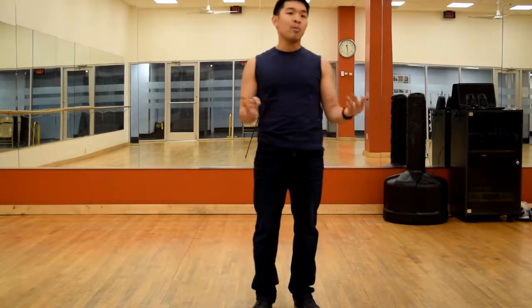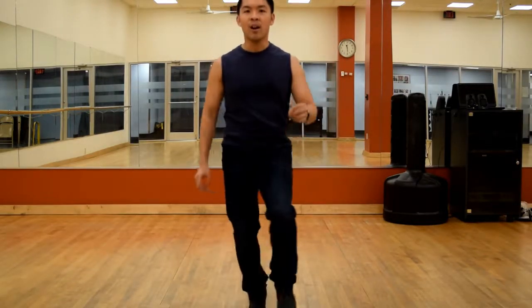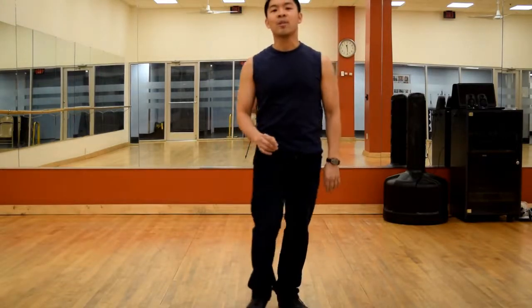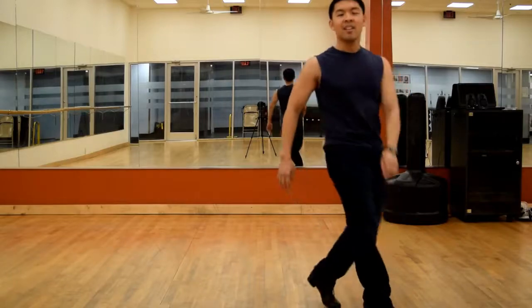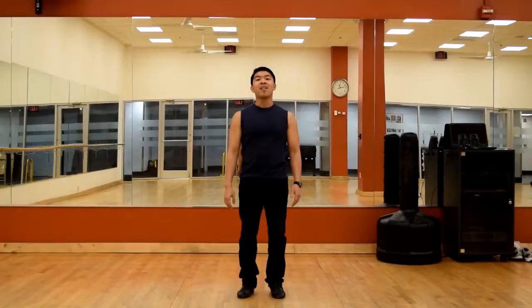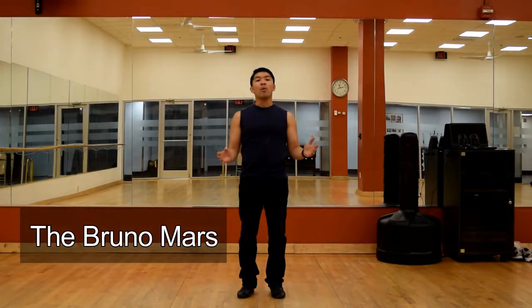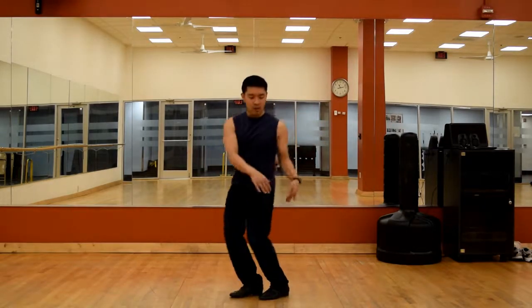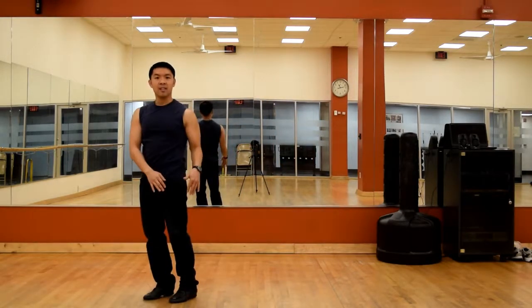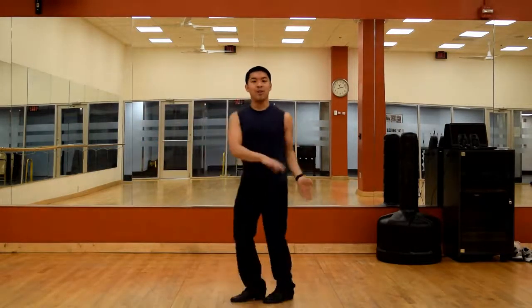For anyone who's danced salsa or Latin before, it should be pretty easy because a lot of moves are similar to Latin or breakdancing. As you do breakdancing, it's kind of like the top rock, up rock. So another variation going right and left is what I call the Bruno Mars, because there's a famous step he goes like this. And he goes the other way too.